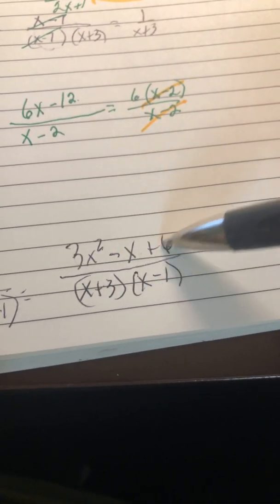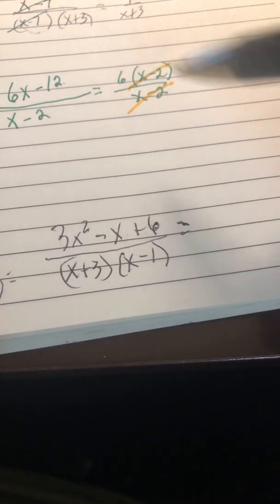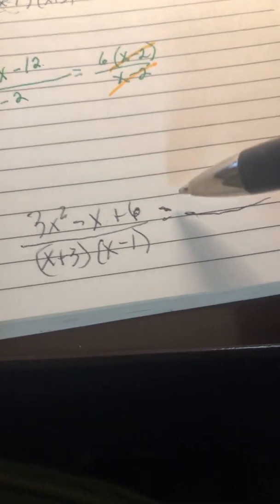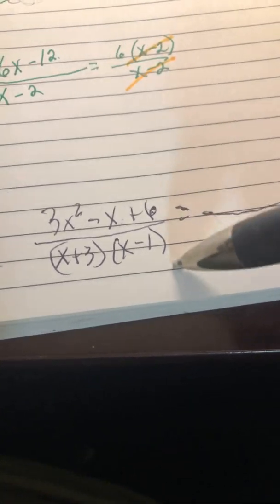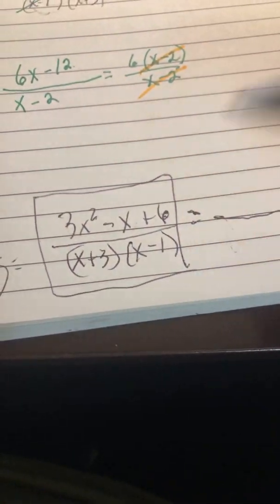But if this part could be factored on top, we would just do like we did up above and factor it, and then see if there was anything on the top and the bottom that we could eliminate that they had in common. But in this case, this would be our final answer.